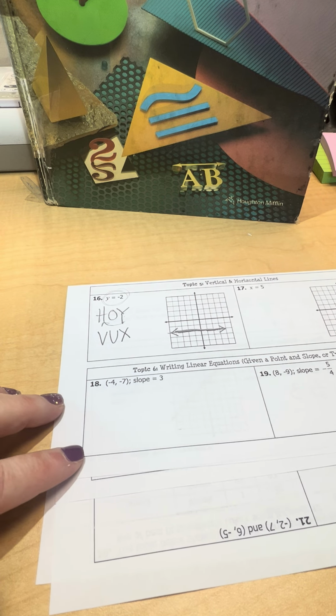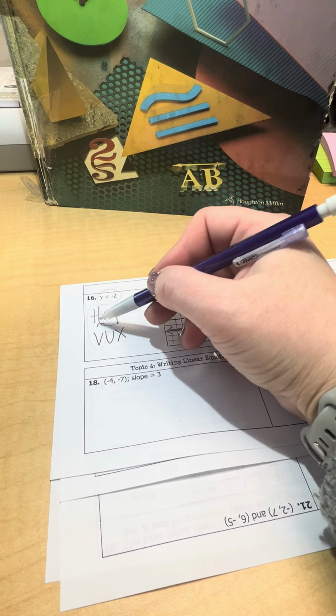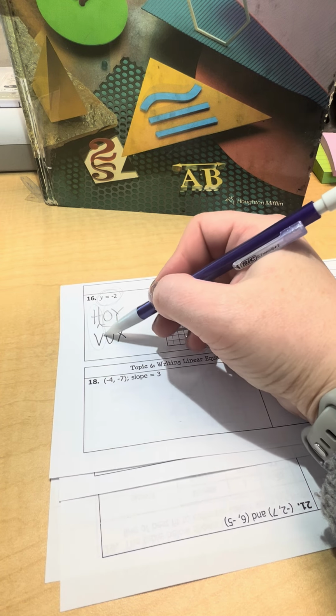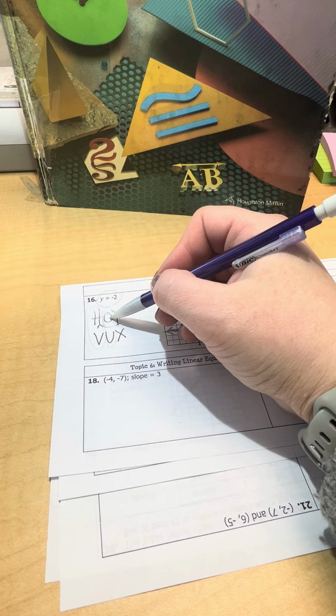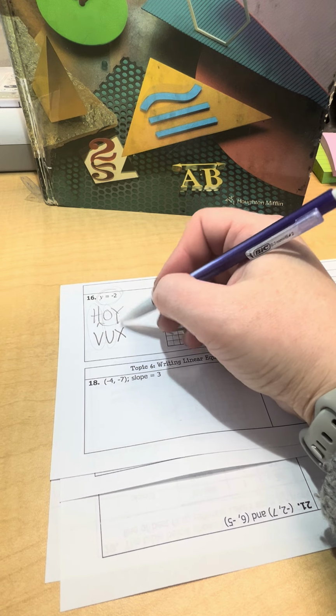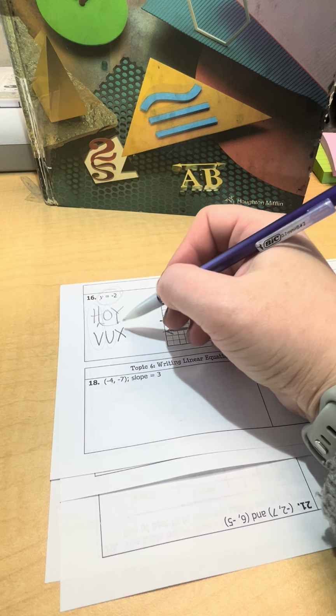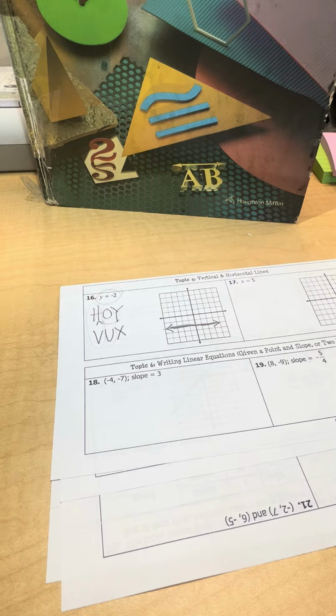So just for the sake of the video, with HOY VUX, the first letter tells you if it's horizontal or vertical. The middle letter talks about slope. So the slope of this line would be 0. The slope of this one, U, is for undefined. And then the last letter is the equation. It's either y equals or x equals. You're only ever dealing with HOY or VUX. It's not mix and match. It's one or the other. All right? And we can use that for everything, horizontal and vertical.